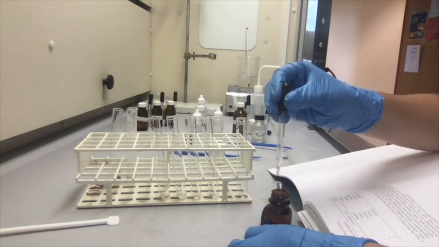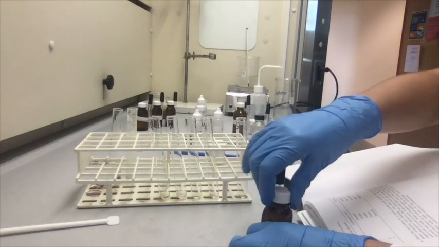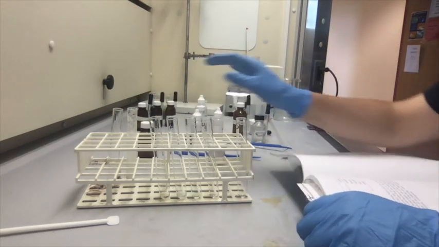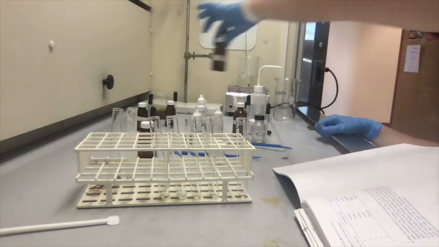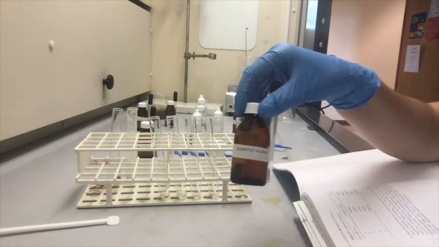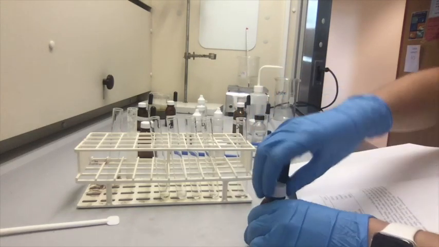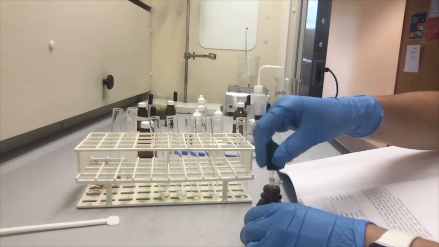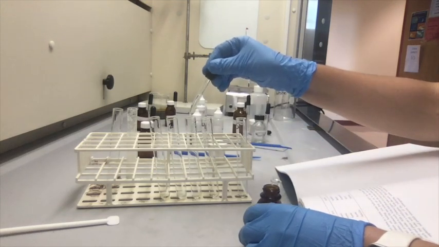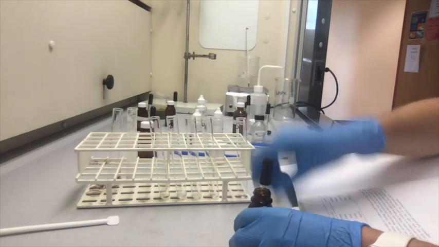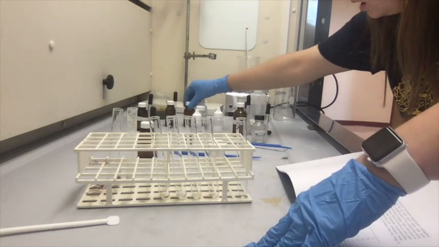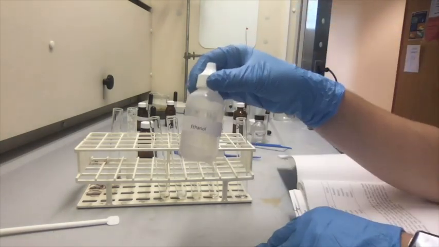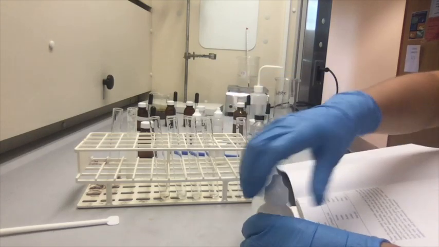Just like that. Then we're going to add isopentanol to test tube number 3. And we're going to add ethanol, or ethyl alcohol, to test tube number 4.